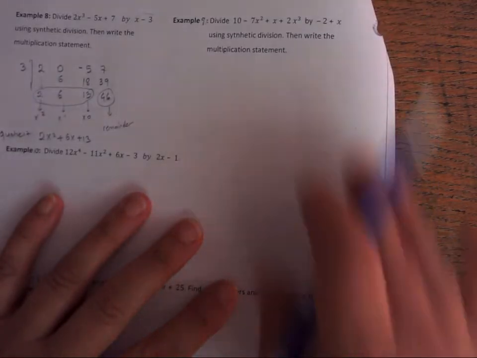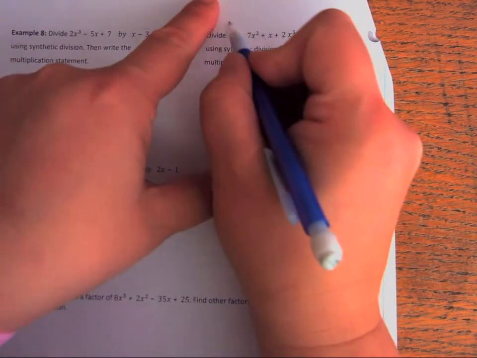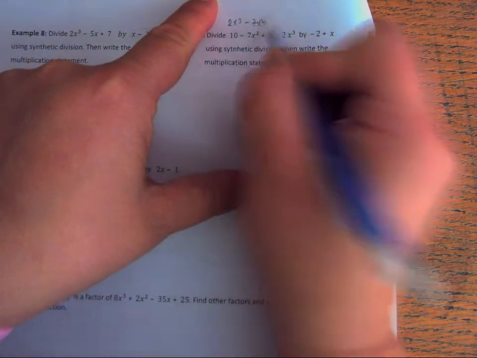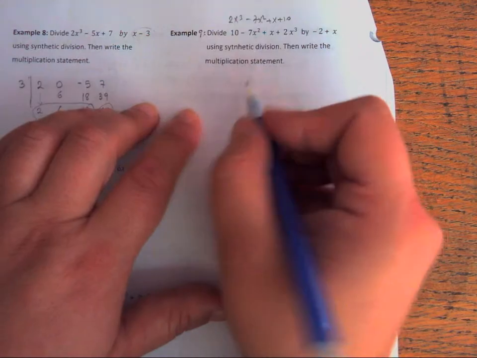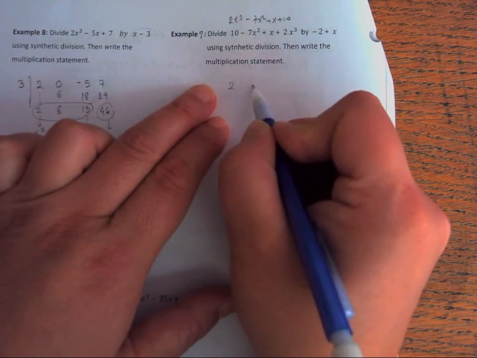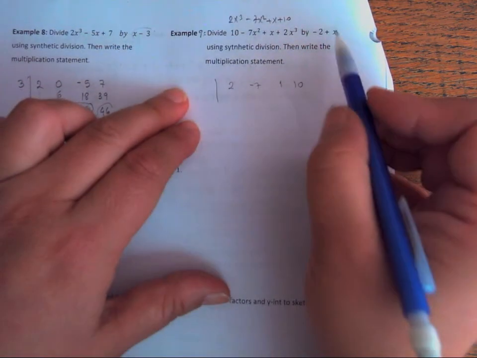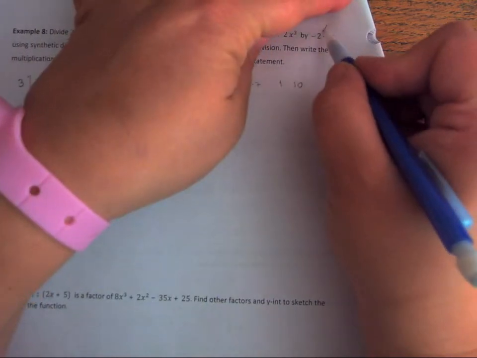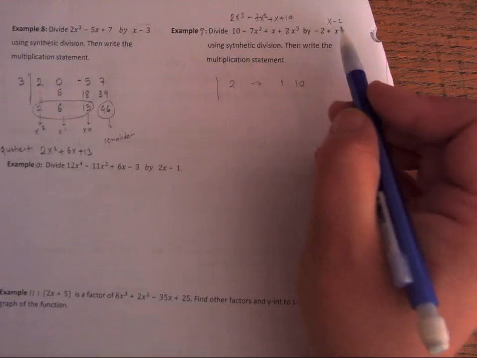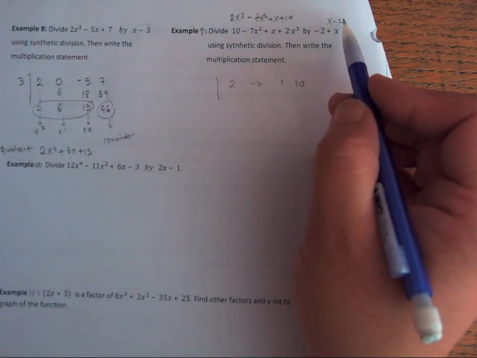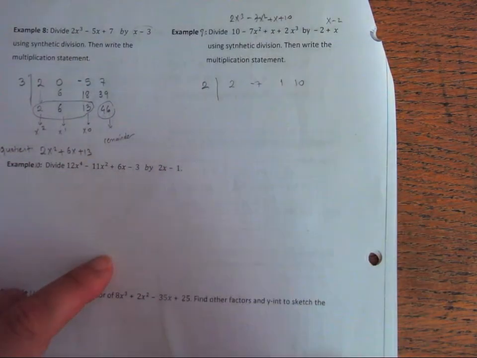Alright? So let's look at the next one and do the same thing. 2x cubed minus 7, so you can put it in order first: 2x cubed minus 7x squared plus x plus 10. Then take the coefficients 2, negative 7, 1, and 10. On the left, this is x minus 2. So what number are we going to put on the left? 2, right? You take x minus 2, make it equal to 0, solve for x. That gives you 2. So 2 goes to the left. Alright?